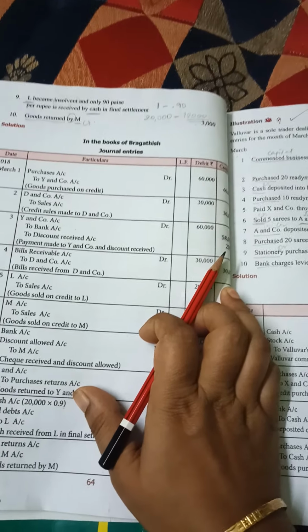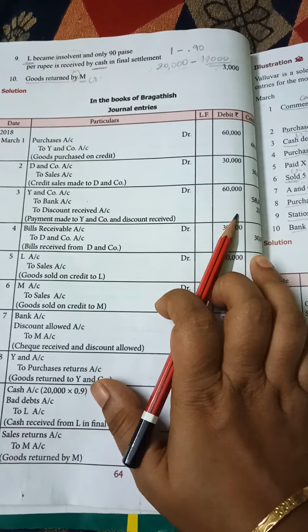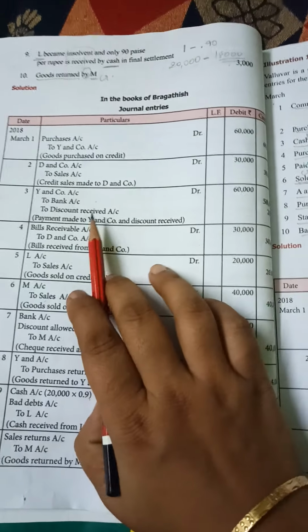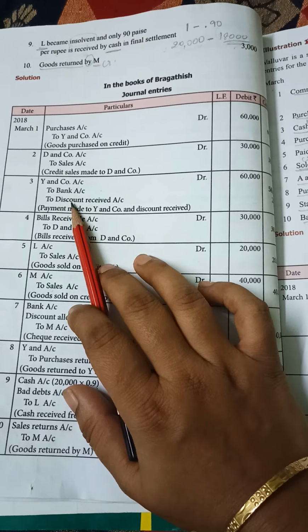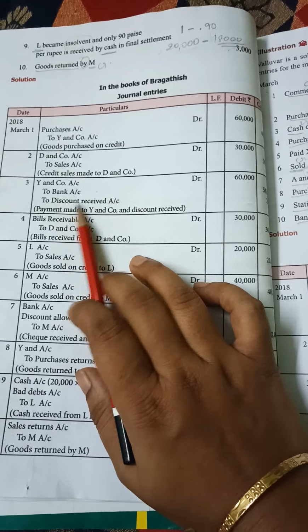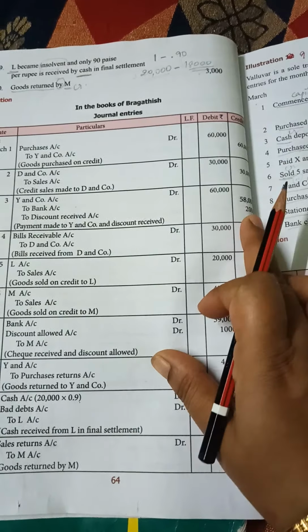So how much is the loss? Rupees 2,000. Not for us, the loss is for Y and Co, which means for us it is a gain. Incomes and gains should be credited as per the nominal account. So discount received is a nominal account. You get rupees 2,000 as your discount received.